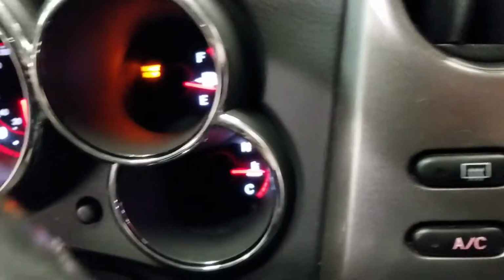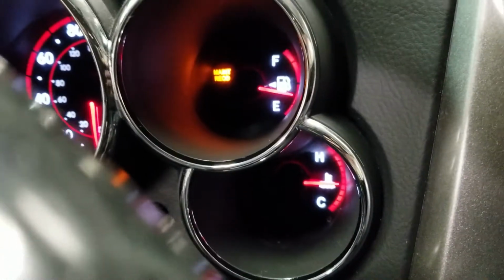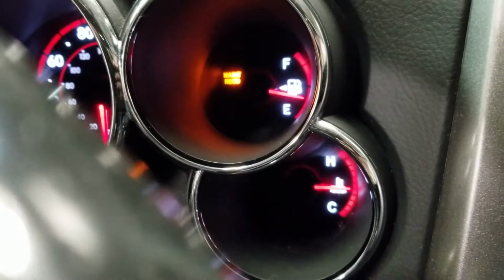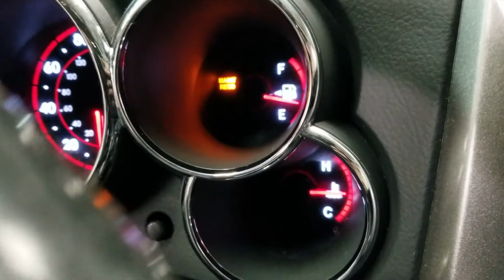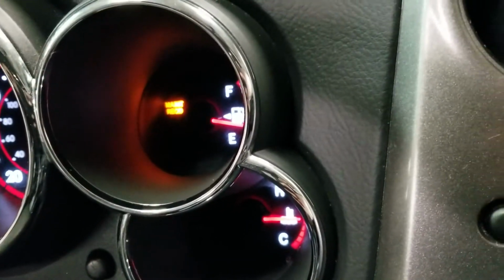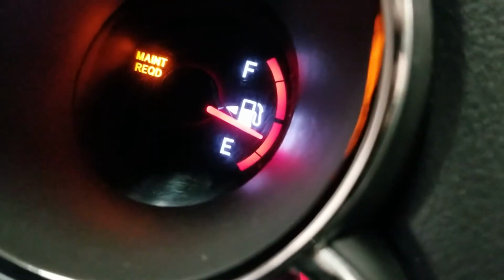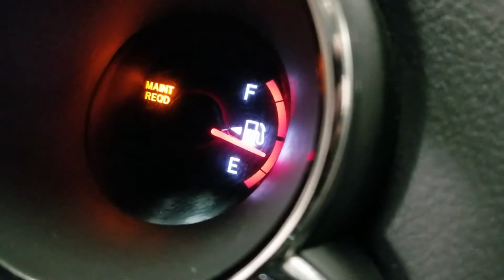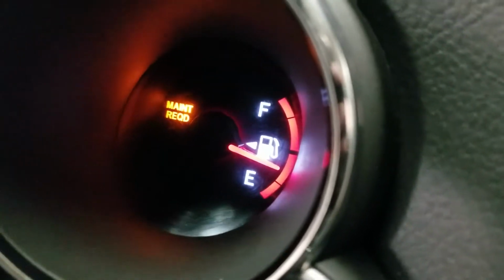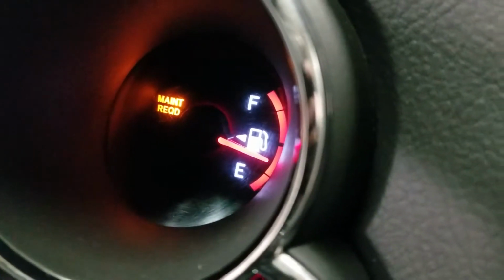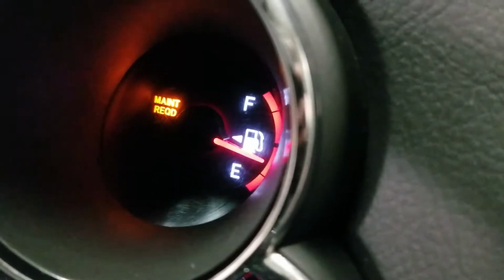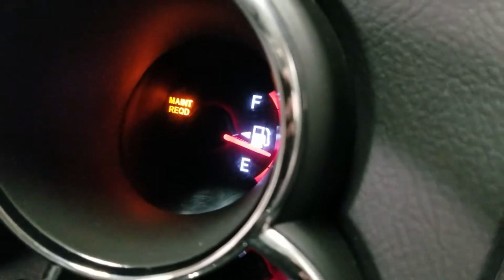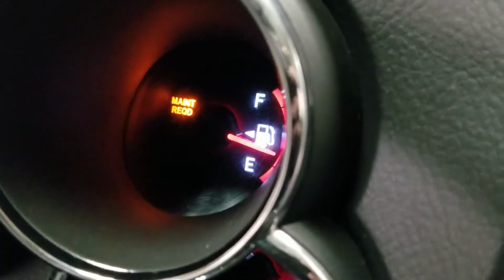Again, anything that's controlled by a computer module or any engine module will cause the engine light to come on if there is a problem with it. This maintenance required light is something that's used to monitor your oil changes or fluids or things like that, or when it's due to be replaced. In most cases, it's related to when your oil change is due.